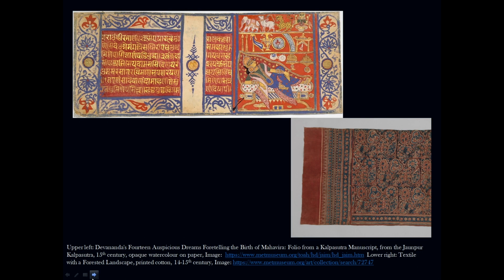Now, these fabrics we also find to be closely connected to the aesthetics prevalent in a lot of the Jain manuscripts from Western India.